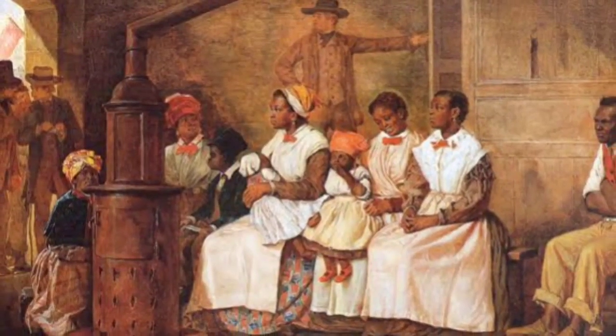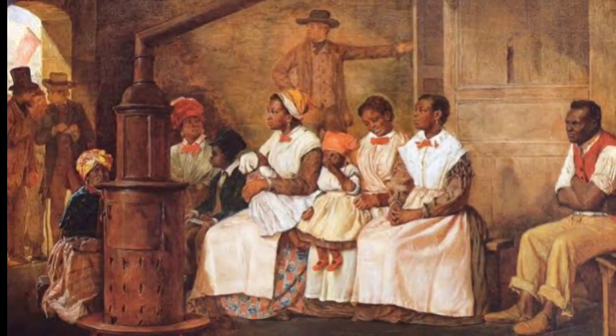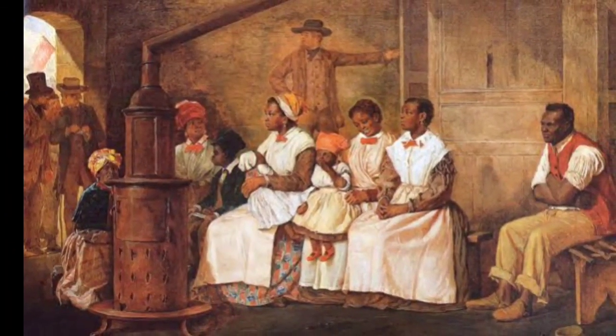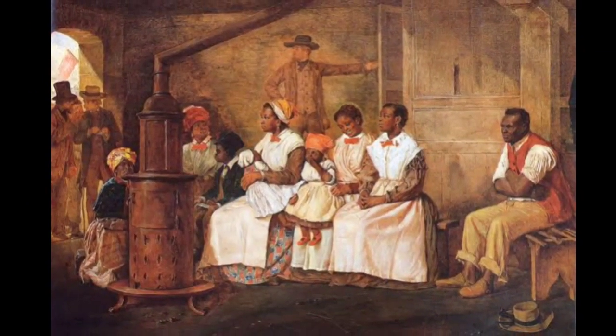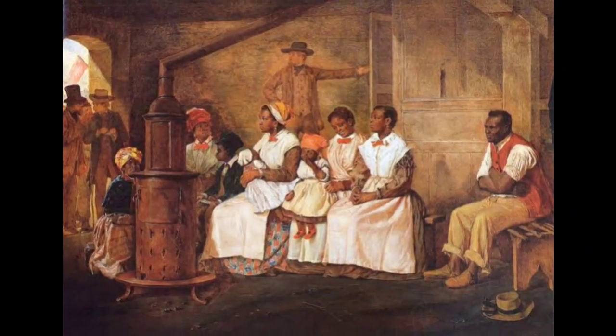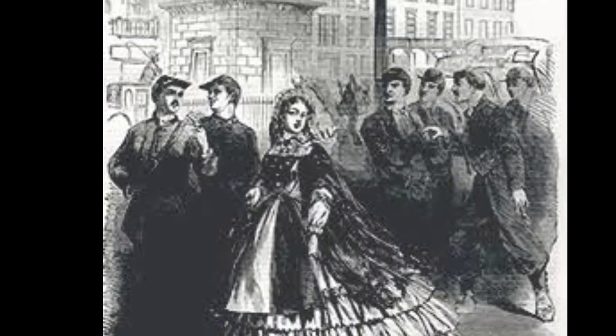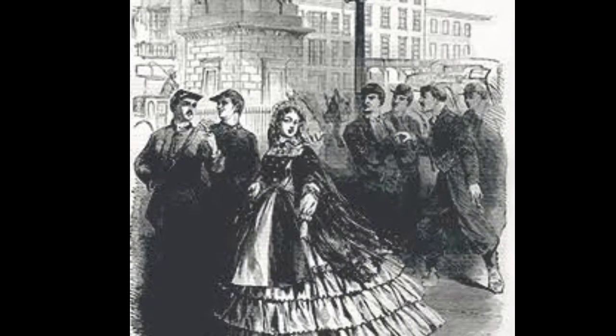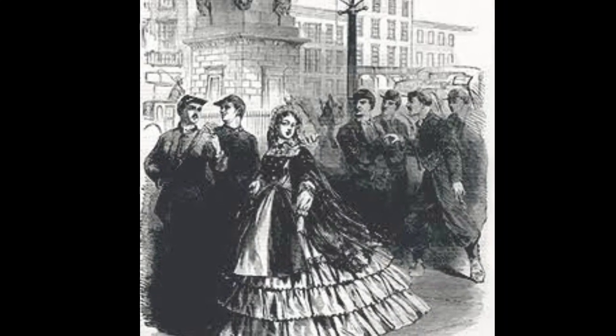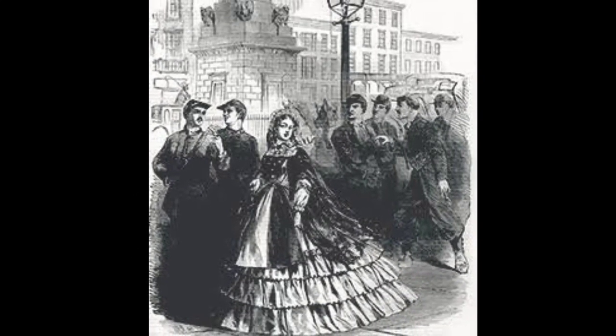Religion played a significant role in the antebellum South, with Protestant Christianity, particularly Baptist and Methodist denominations, being the most prevalent. Religious leaders often supported slavery, using biblical justifications to defend the institution, although there were also notable religious dissenters who opposed slavery on moral grounds.